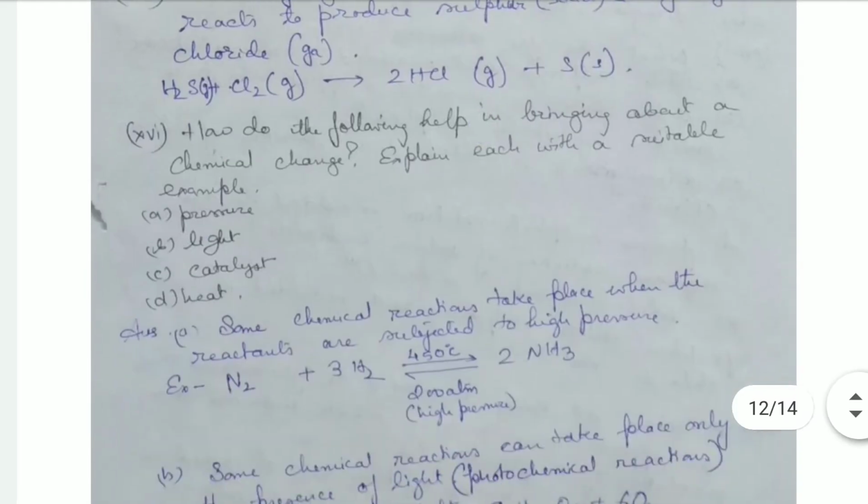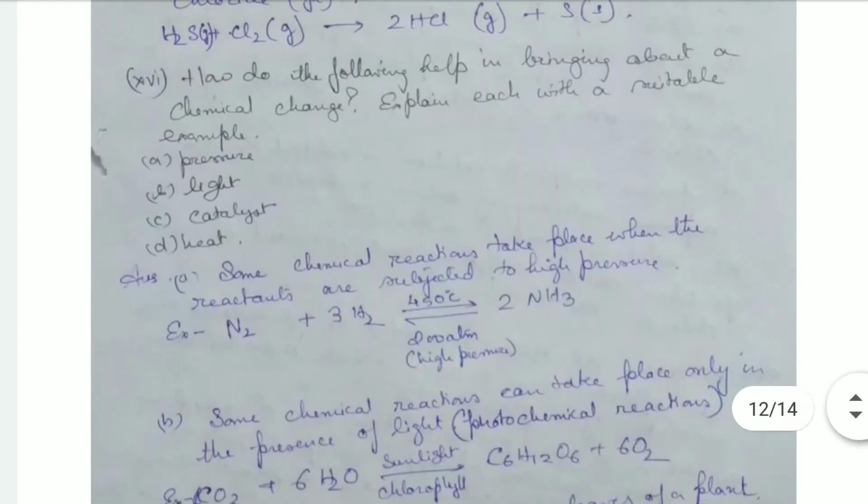Next is, how do the following help in bringing about the chemical change? Explain each with a suitable example. Now, pressure. See, how some chemical reactions take place when the reactants are subjected to high pressure. When high pressure is given to a chemical reaction, then a chemical reaction takes place. For example, ammonia is formed when nitrogen and hydrogen combine in presence of high pressure, 200 atmospheric pressure, and a temperature of 450 degrees centigrade.